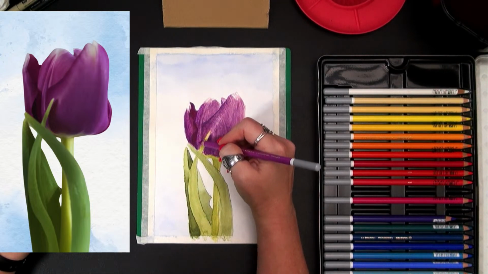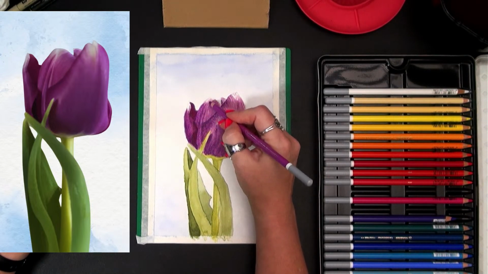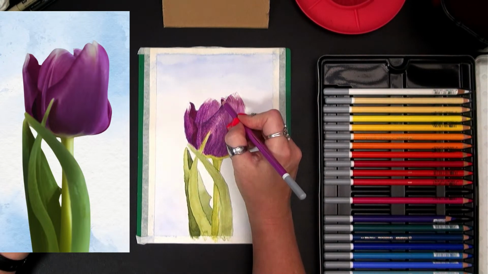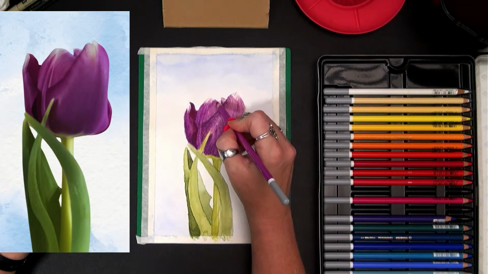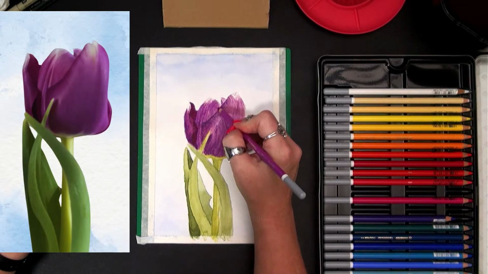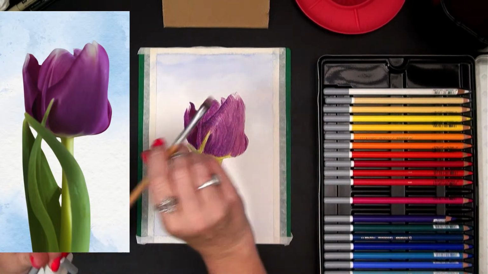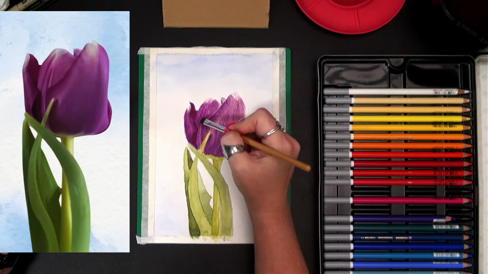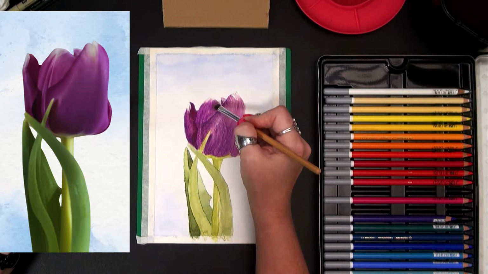So here I'm just kind of gently going over this area, and I could just leave the marks like this, but I'm going to do a little blending just to soften. I'm tapping. I am not really rubbing.